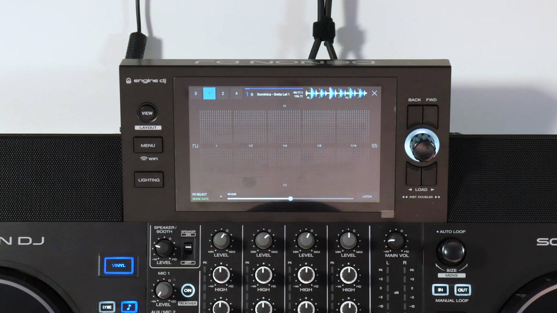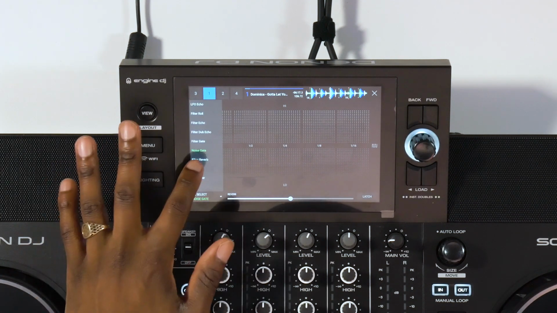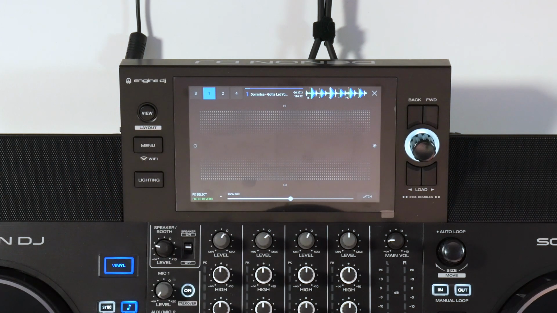To the right of that, we have another feature. This feature alternates depending on which effect you use. So if we select noise gate, we can see it's a reverb. If we select filter reverb, we can see it's the room size. If we select flanger, we can see there's nothing there. So play around with this and see what works for you.